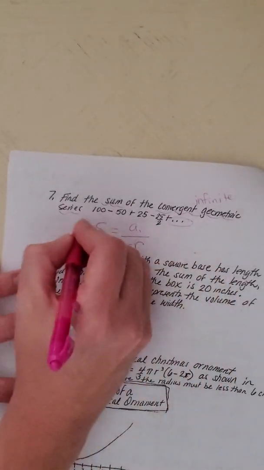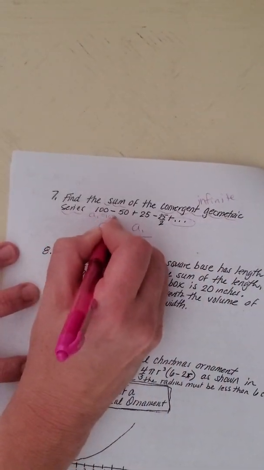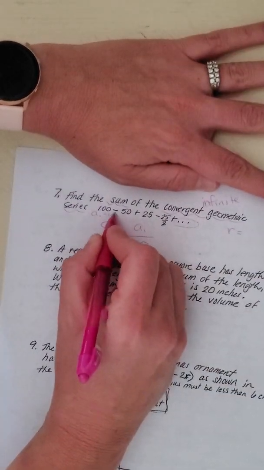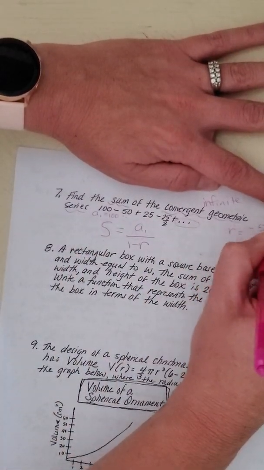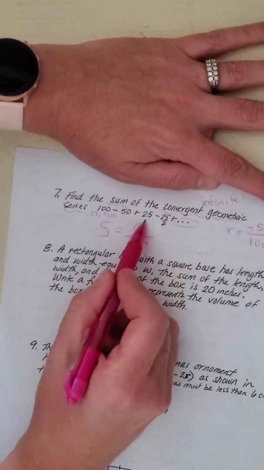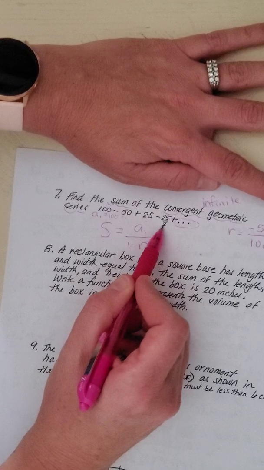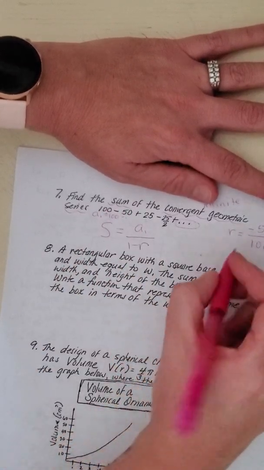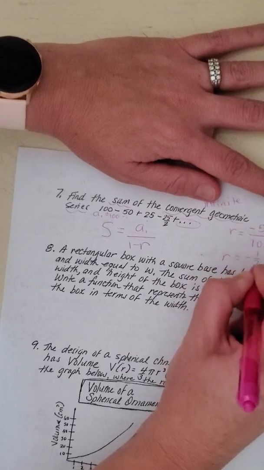All right, in this case, a1 is 100, and we have to find r. To find r, we take any term, like negative 50, and divide it by the previous term, which is 100. Or you could do that with 25 and negative 50, or negative 25 over 2 and 25. Generally, I pick the first two. This gives me r equals negative 1/2.